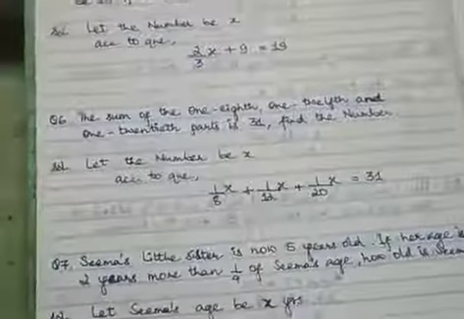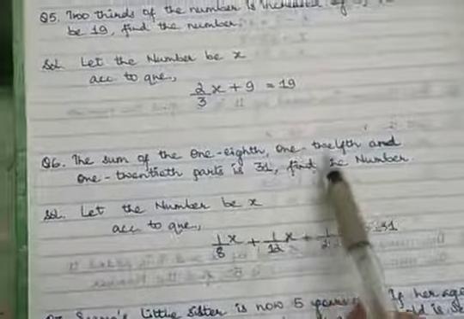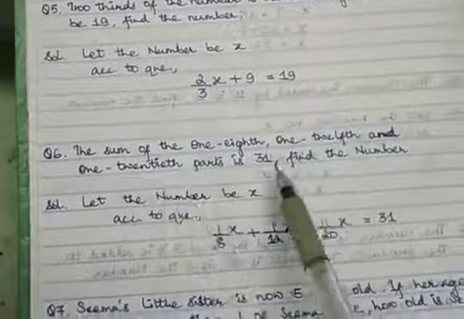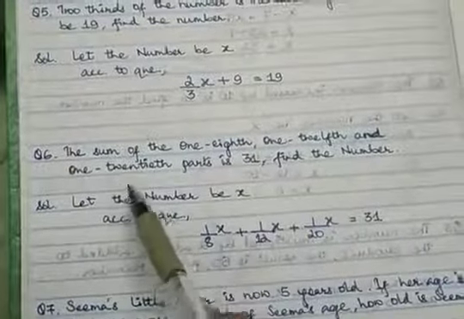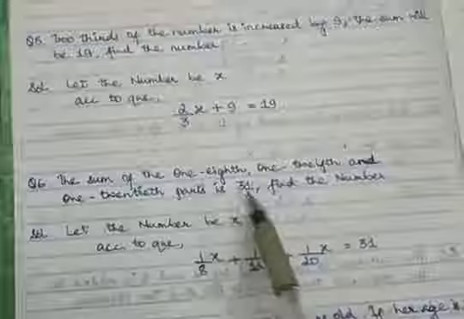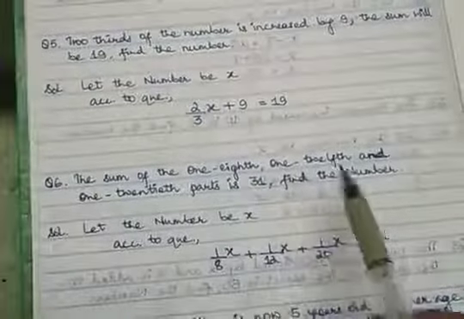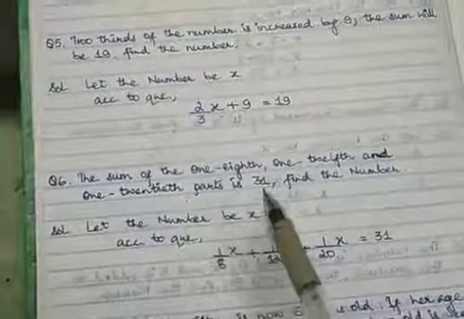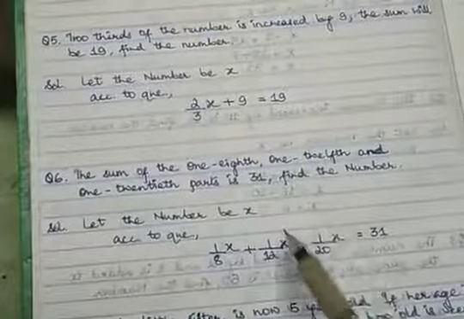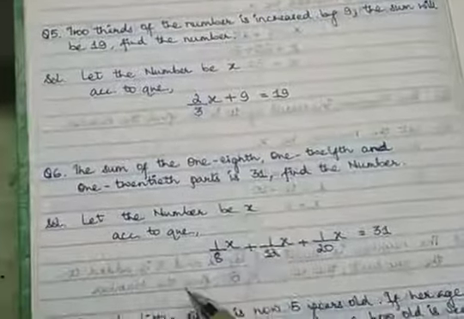Okay, now for the 6th one, the sum of the 1/8, 1/12 and 1/20th parts is 31. Find the number. So we don't know the number, so let the number be x again.